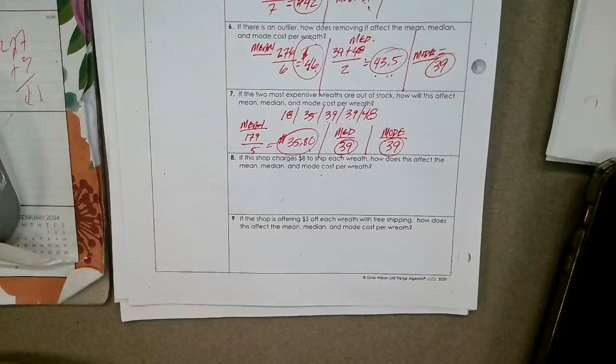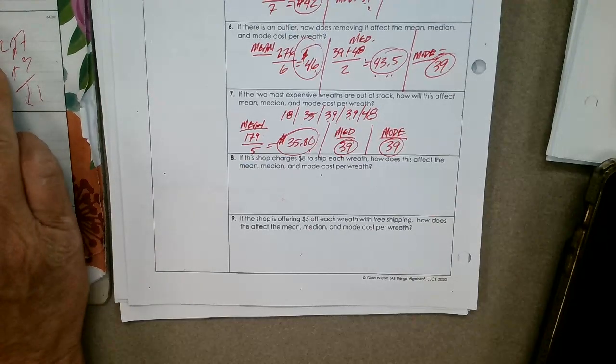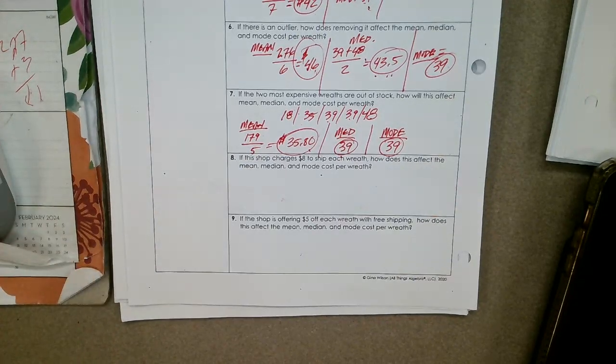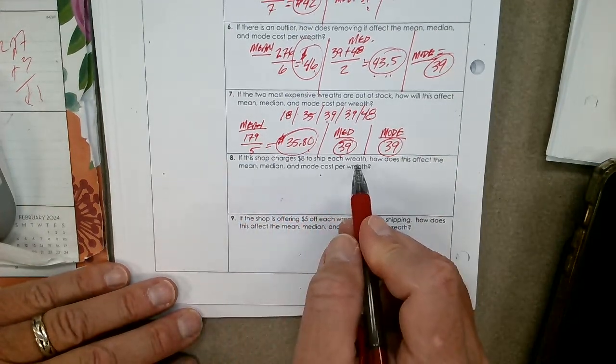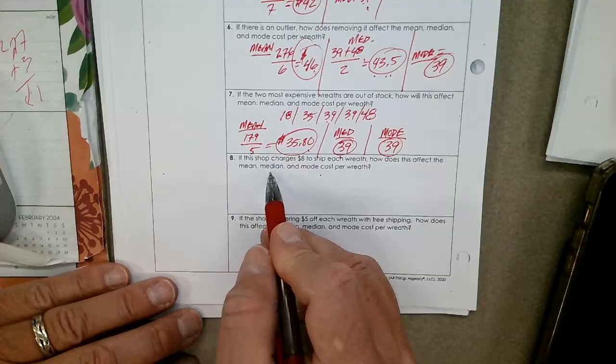Okay. If this shop charges $8 to ship each wreath, how does this affect the mean, the median, and the mode cost per wreath? Okay. Well, without doing all of this, if the shop charges $8 to ship each wreath, how does this affect the mean, the median, and the mode?